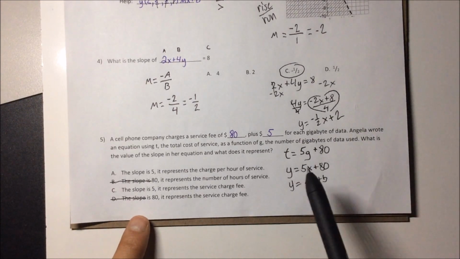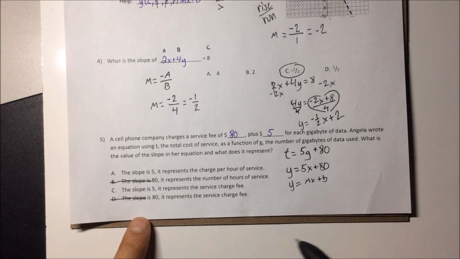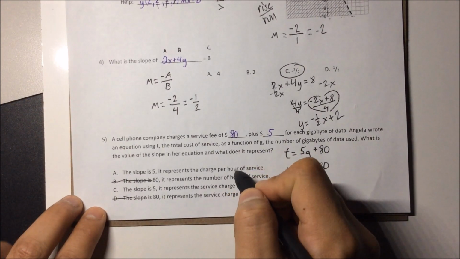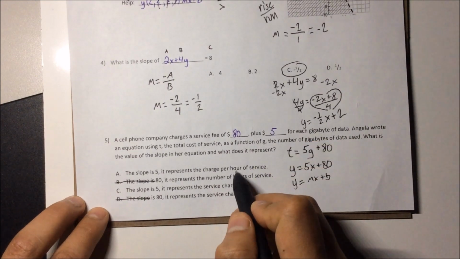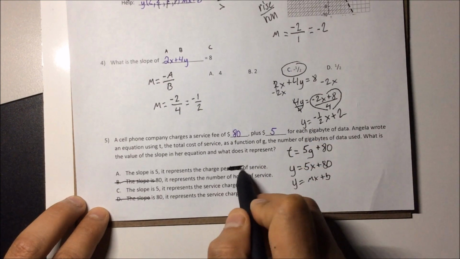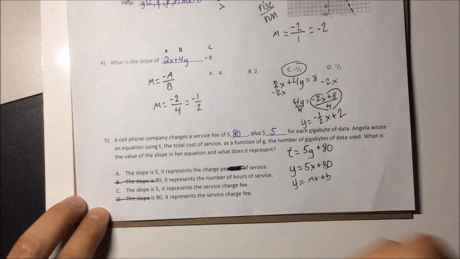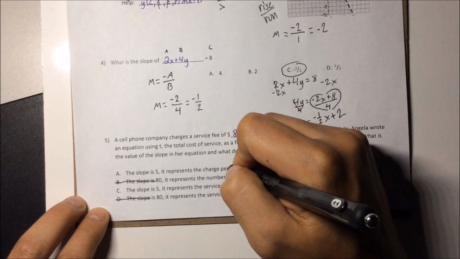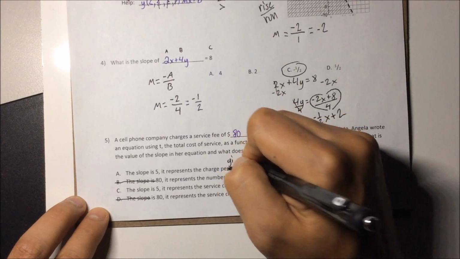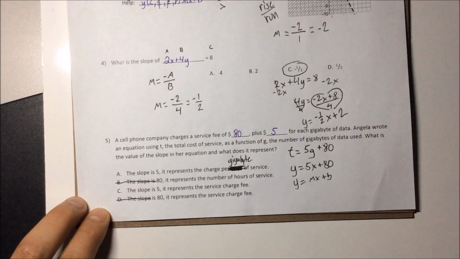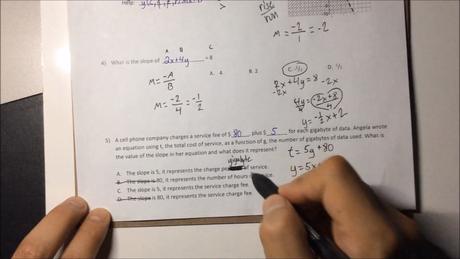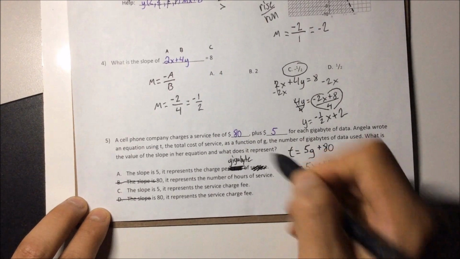Now in this one we're not doing per hour. This is a little left over from what the problem used to be. So you're going to change this per hour right here. You're going to cross it out. Make sure you cross it out. And we're going to change the per hour into per gigabyte. Of service. And instead of service, we're going to change that to data.